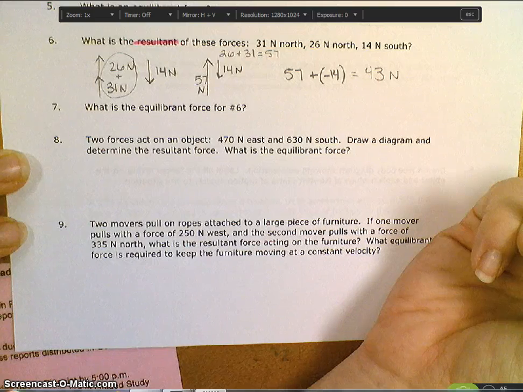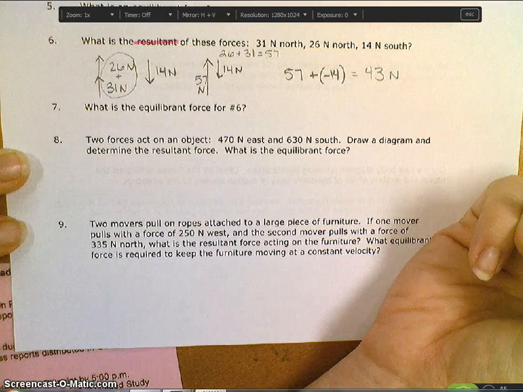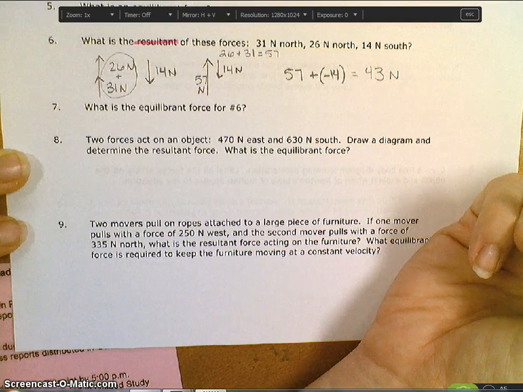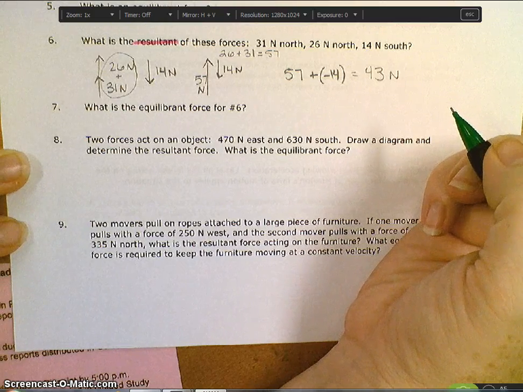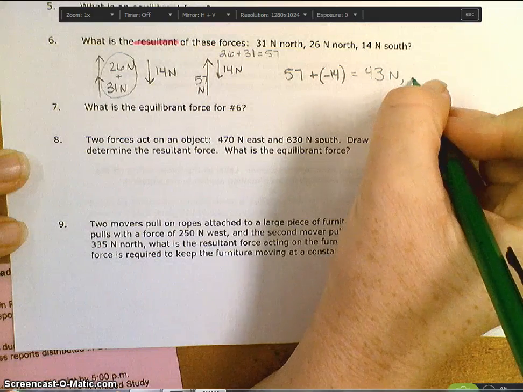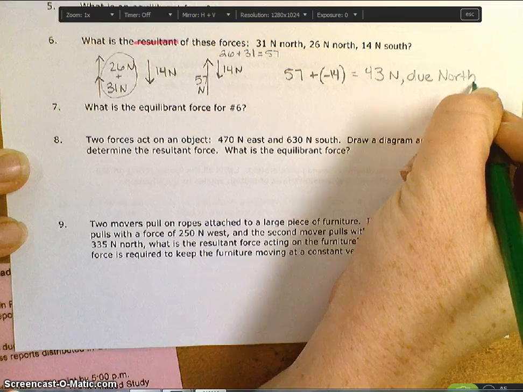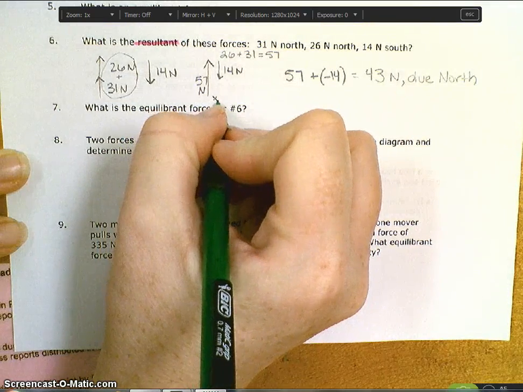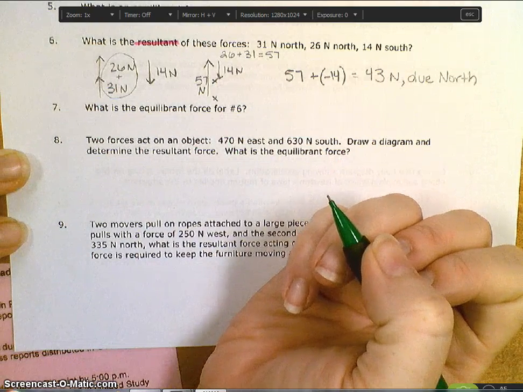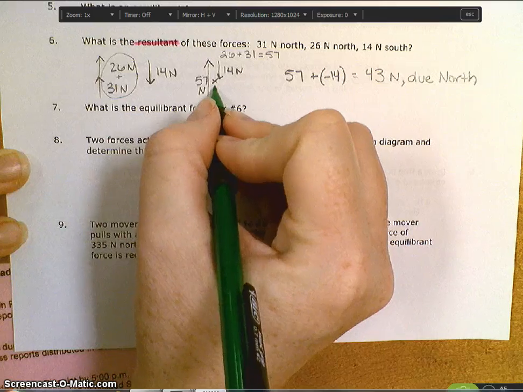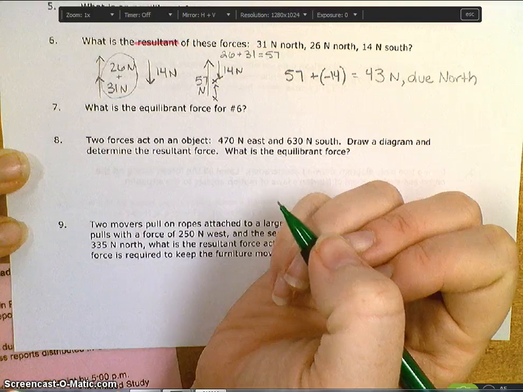We have to think about the direction next. We went straight up, we came back down south, so our primary direction is north. There is no angle, it is not a triangle, so our direction is 43 newtons due north. We started here, we ended here. We ended up to the north of our origin. If we wanted to call that something, we could call it F net.